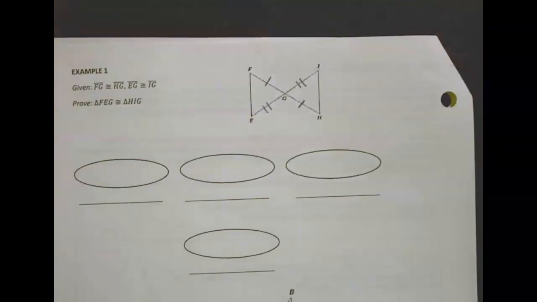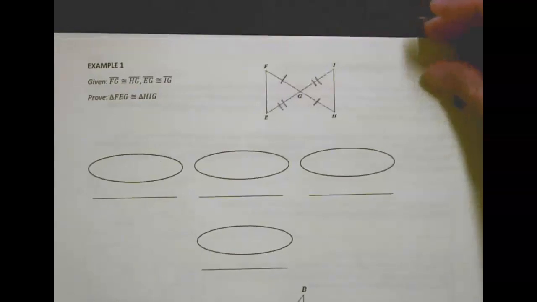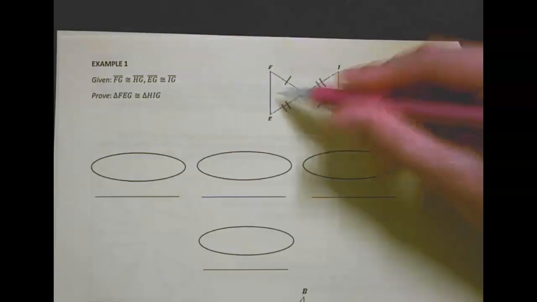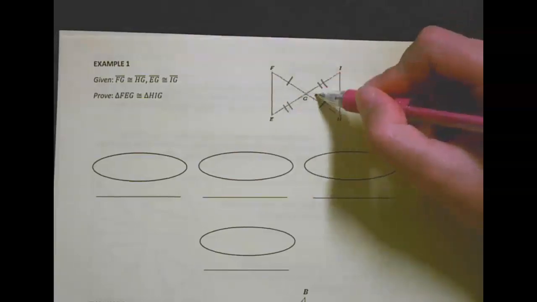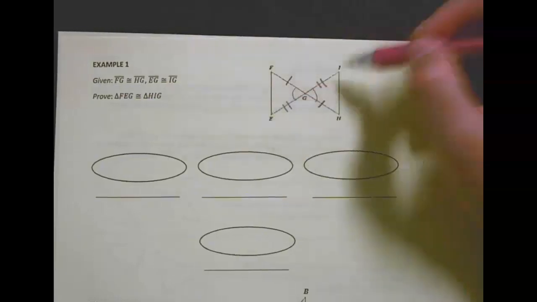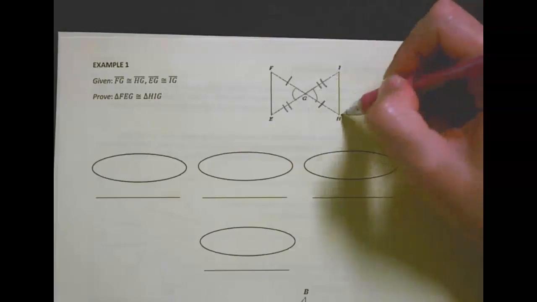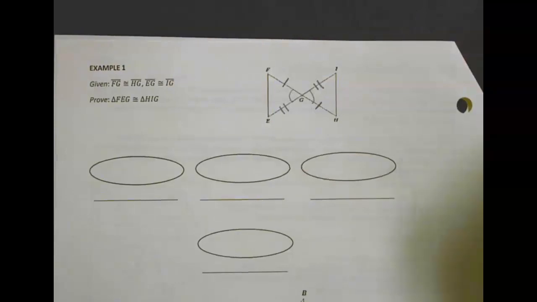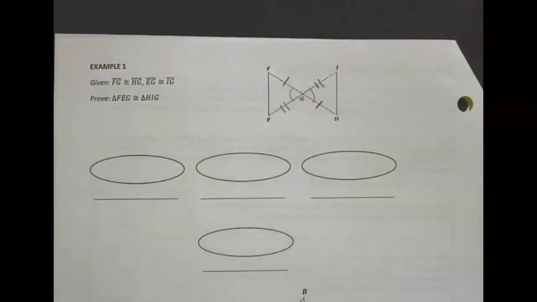So let's find the included angle. The included angle has G in the center, but you can't say angle G because G has 4 angles. It has one up top, one down below, one on the left, and one on the right. So you need to make sure that you talk about the angle in between, because that's the included angle. Now hopefully you notice that angle FGE and angle IGH are vertical to each other, and we've already proved that vertical angles are congruent. So I have side, angle, side. I'm ready to start my proof.